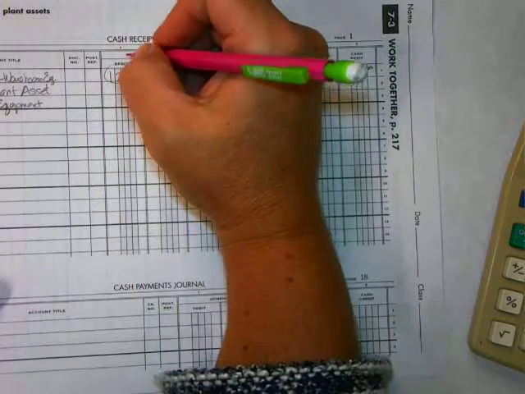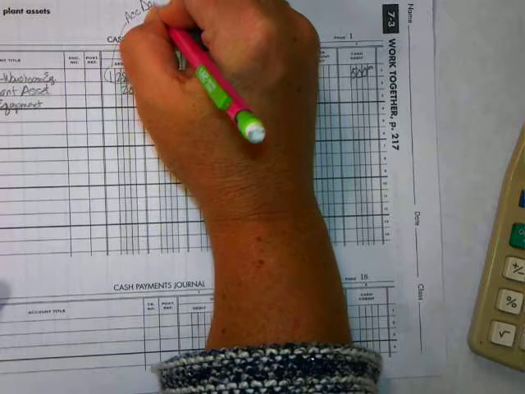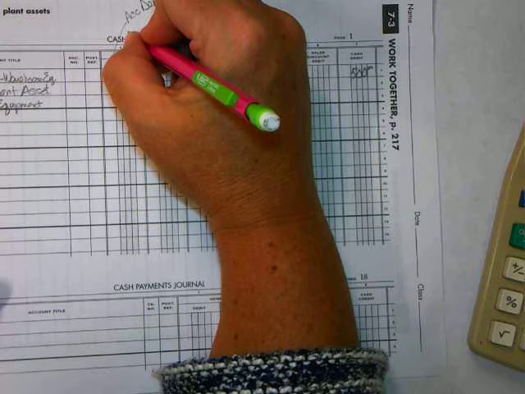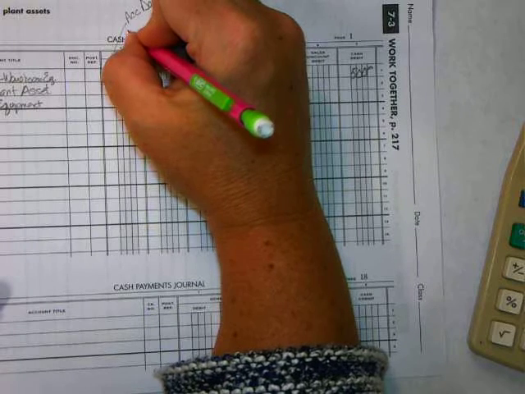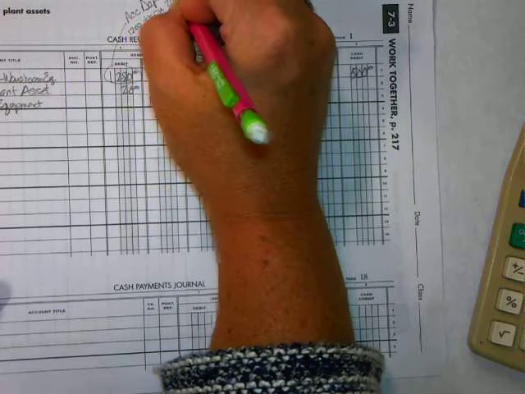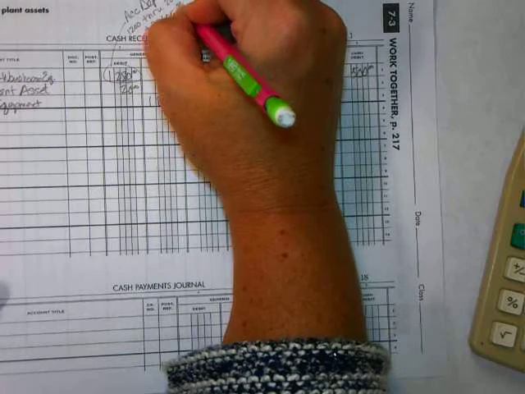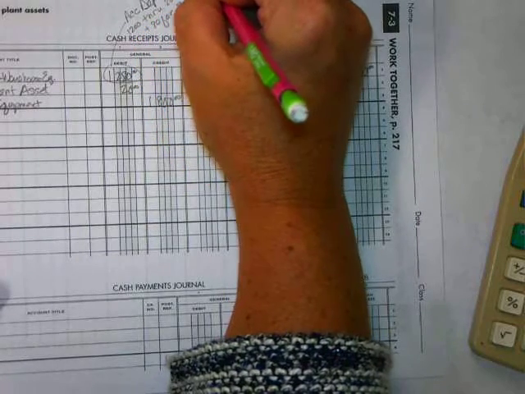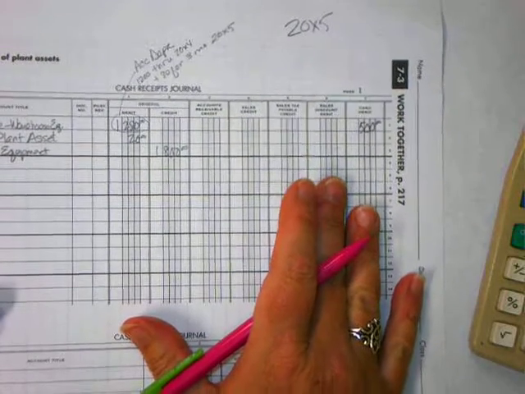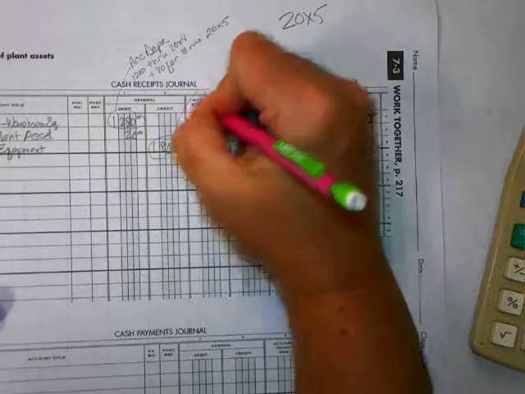This is our accumulated depreciation. It was $1,200 through 20x4 plus the $80 for the 3 months of 20x5. Oh, y'all can't see that. There we go. Okay, this is the original cost.